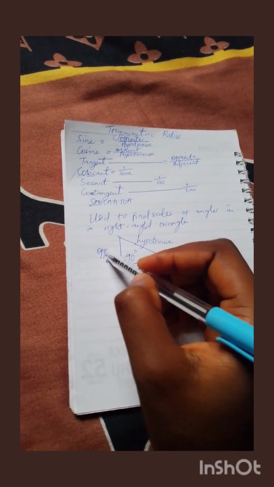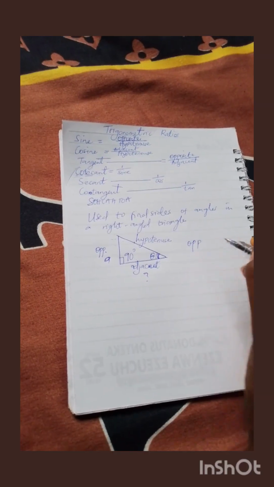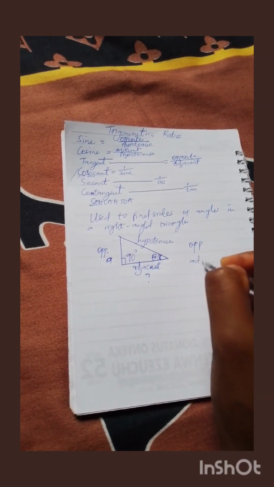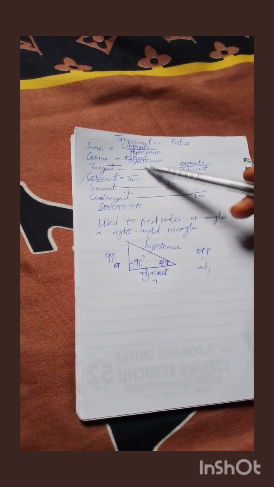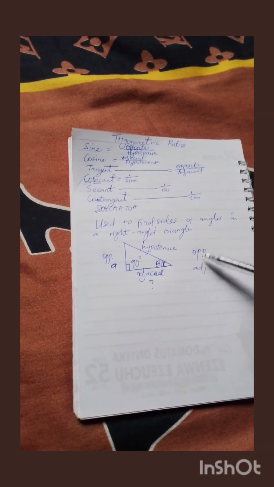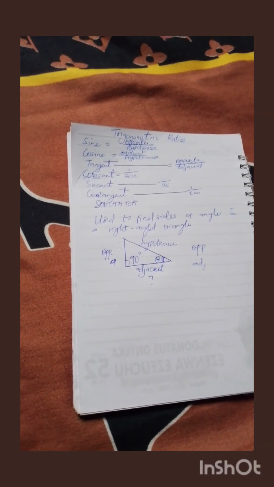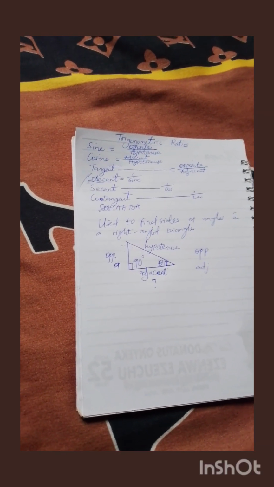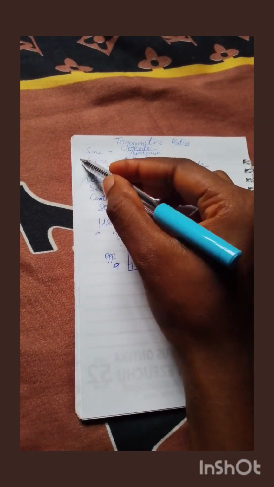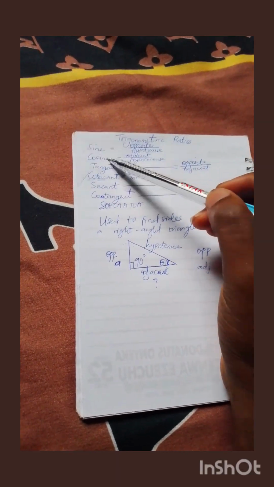Since you are given opposite and you are asked to find adjacent, which of these trigonometric ratios has opposite and adjacent in it? When solving like this, you make use of the first three, because they are the basic ones: sine, cosine, or tangent.